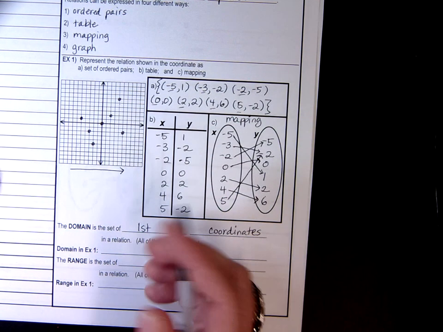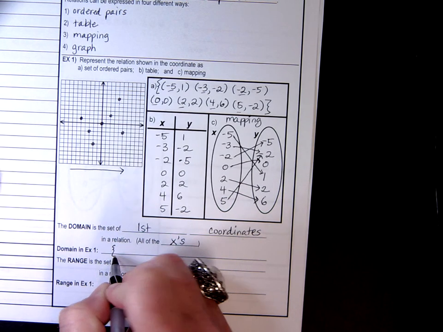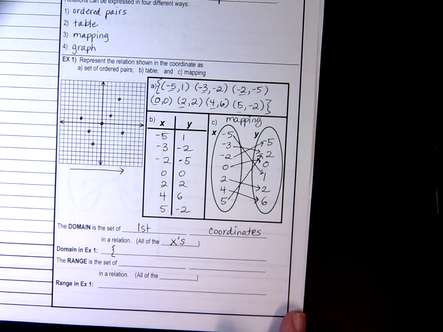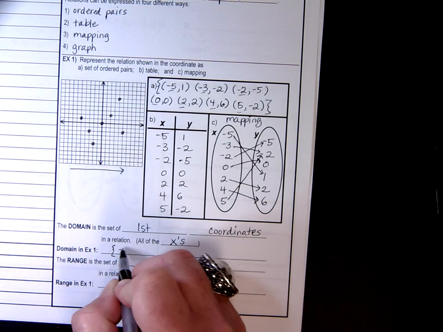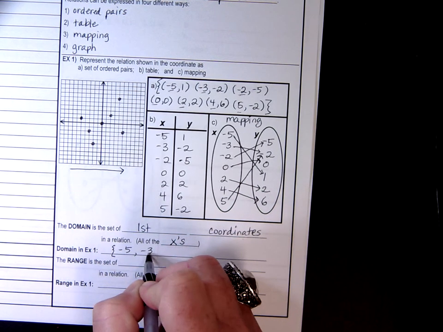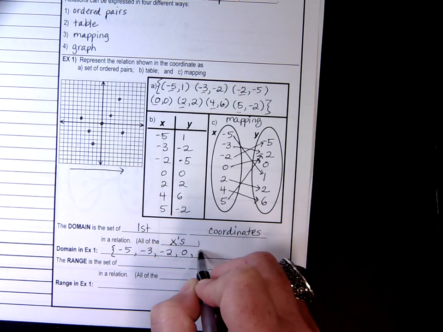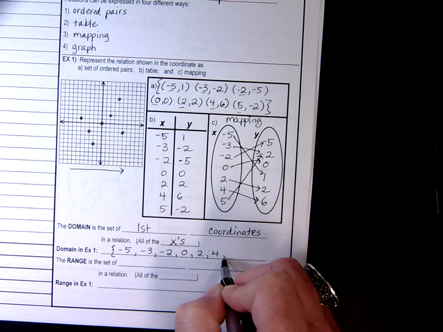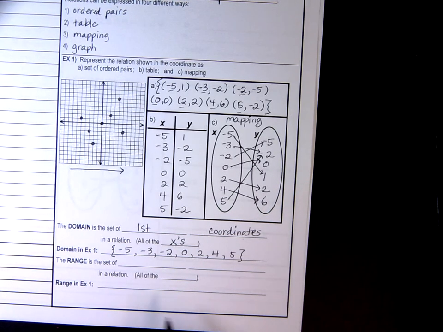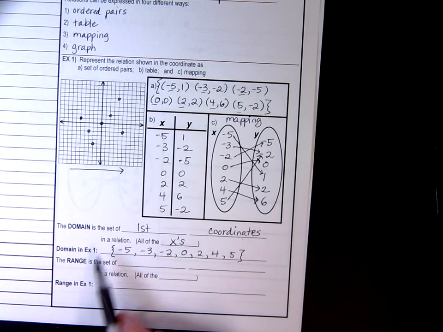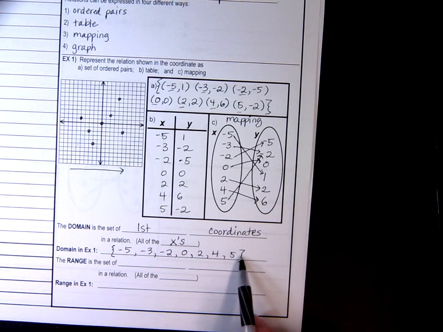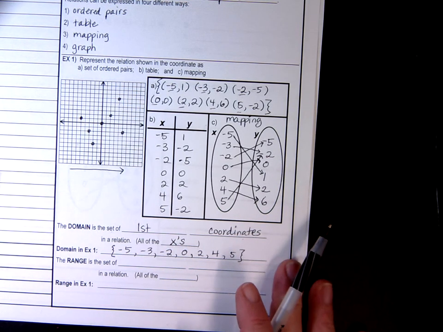And usually when you list your domain, you list it in order from least to greatest, and you don't repeat the numbers again. I say usually because sometimes you might see them not in order from least to greatest. They may be random. They may be from greatest to least. And again, it is a set of ordered pairs, so we use the set notation with the little wavy braces.